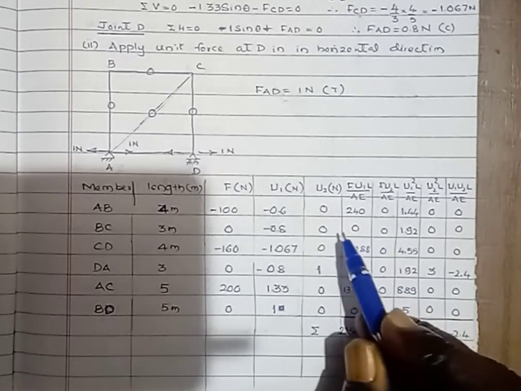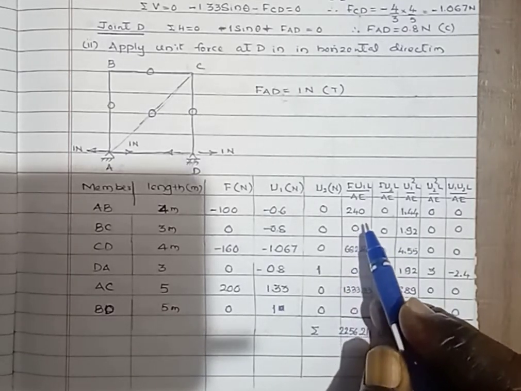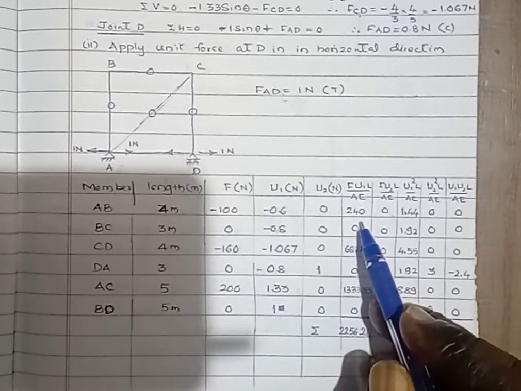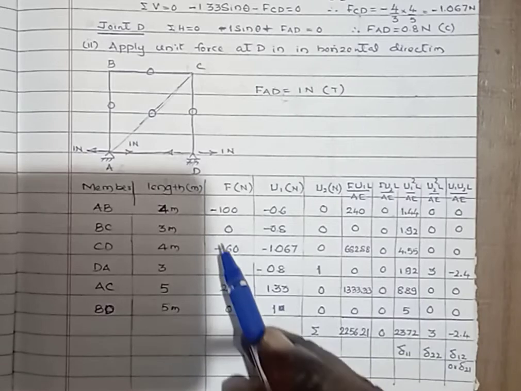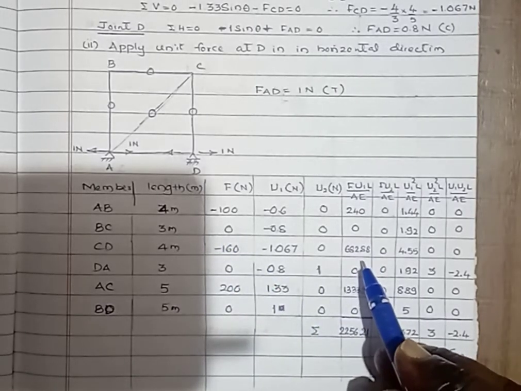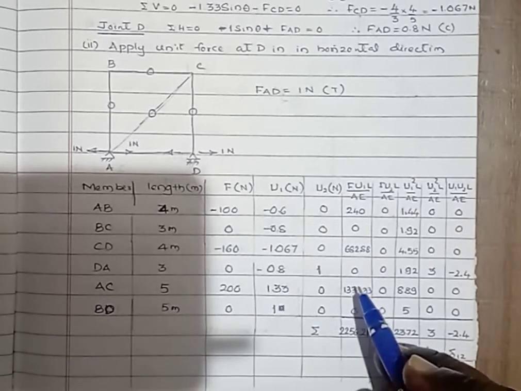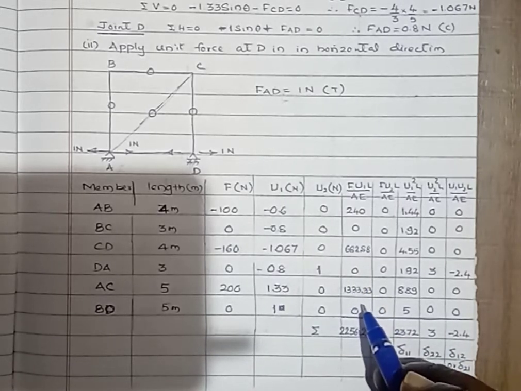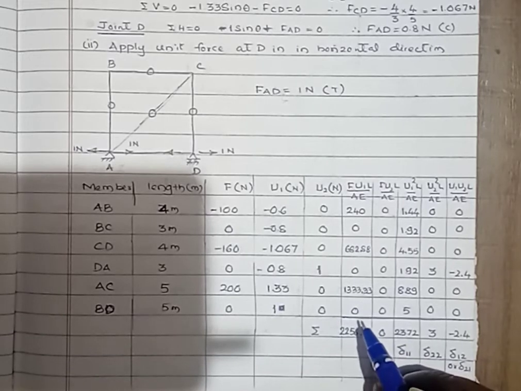Then by calculation of F U1 L by AE, for the first member that is 240, for the second member F is 0, for the third member that is 682.88, for the fourth member F is 0, for the fifth member 1333.33, for the last member F is 0.